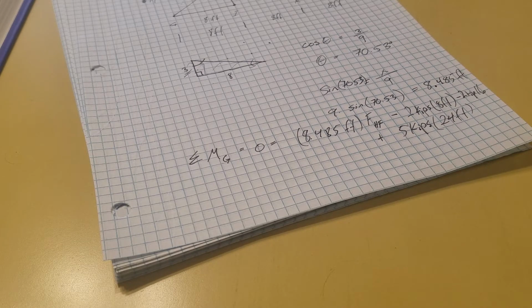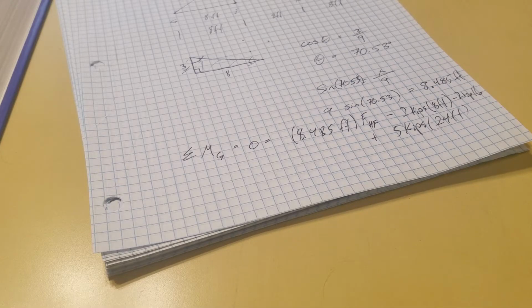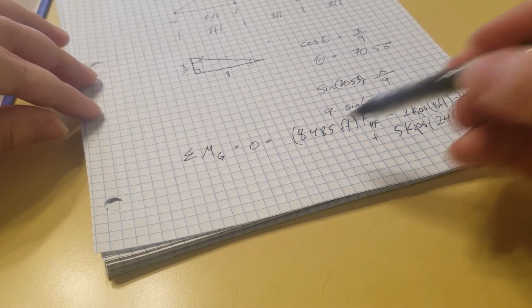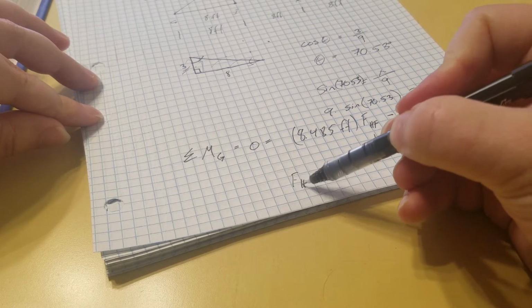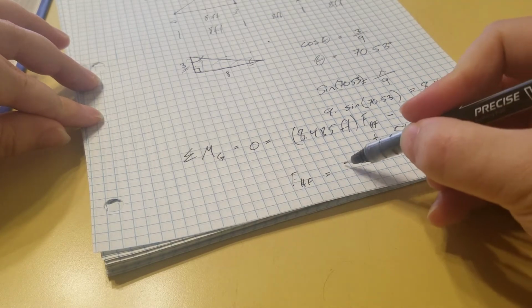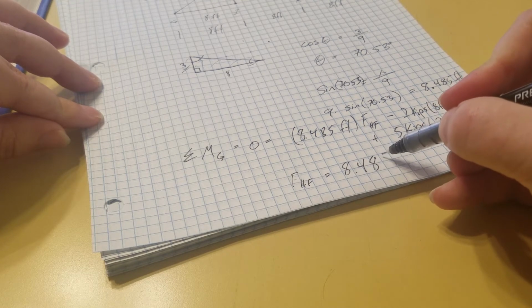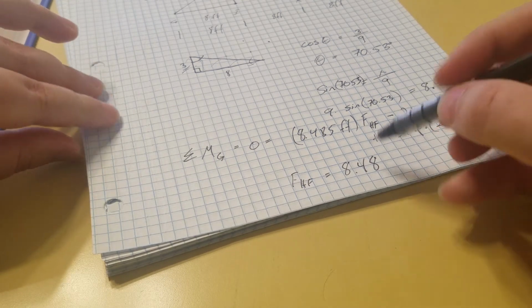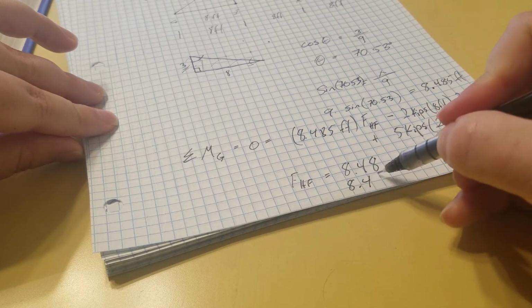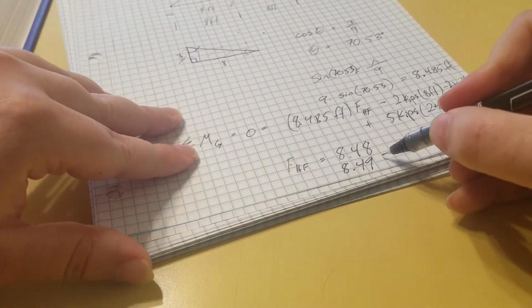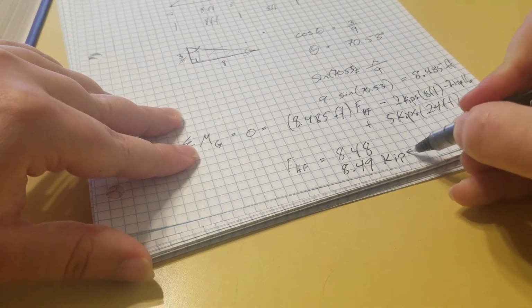Divided by 8.4. Okay, I got the force of HF equals 8.48, 4.8949, and this is in kips.